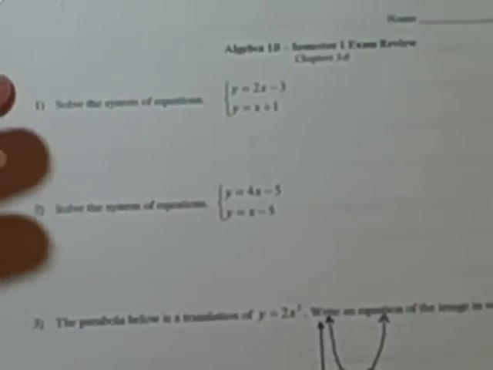Now problems 1 and 2 are very similar, and remember that whenever you're asked to solve a system, you could use either substitution or elimination. Now, sometimes one is a little bit easier than the other, but both will always work. So it's up to you. Whichever one you feel like using is perfectly fine. I think that I will do number 1 with substitution and number 2 with elimination, just so you can see the differences between the two and how to use each method.